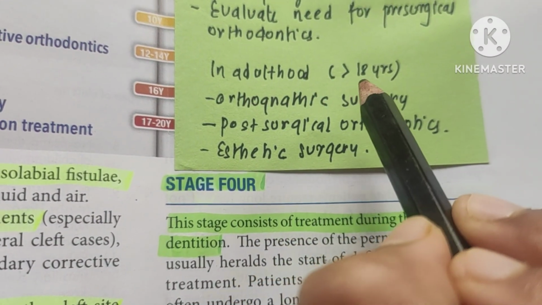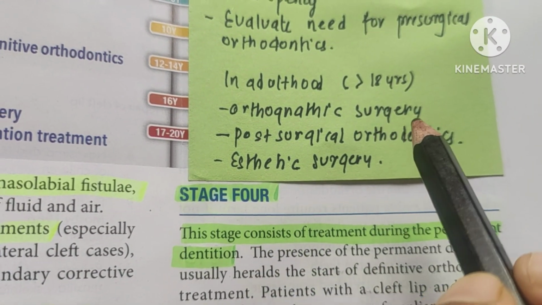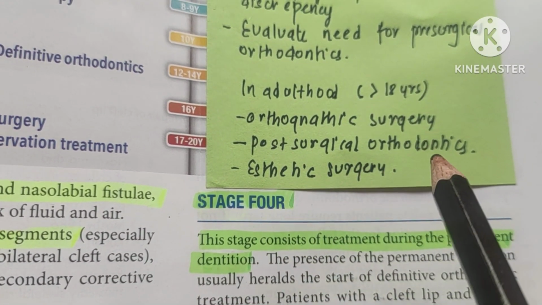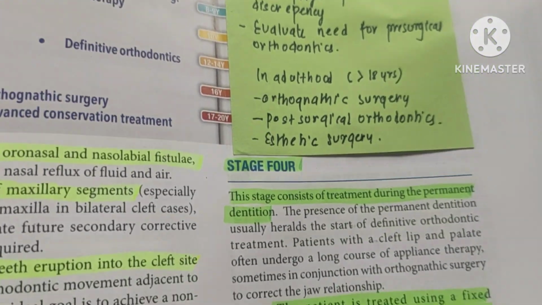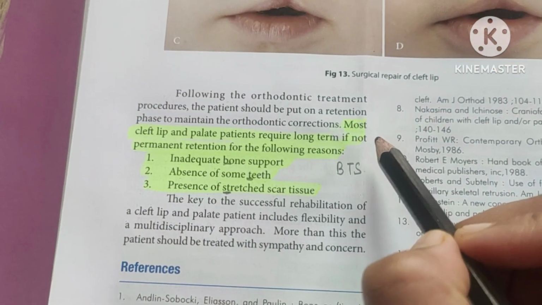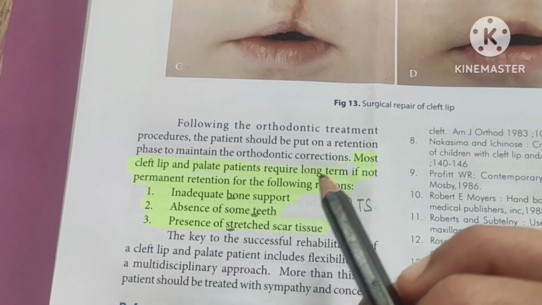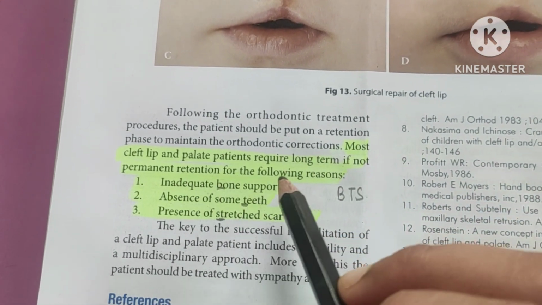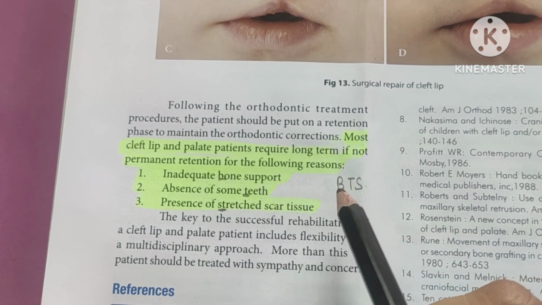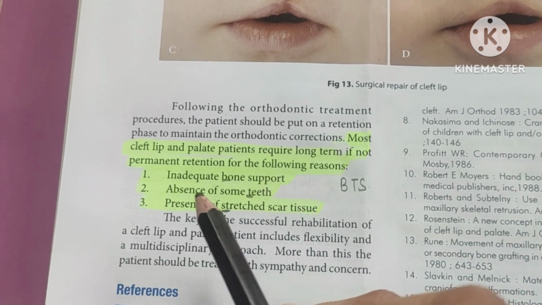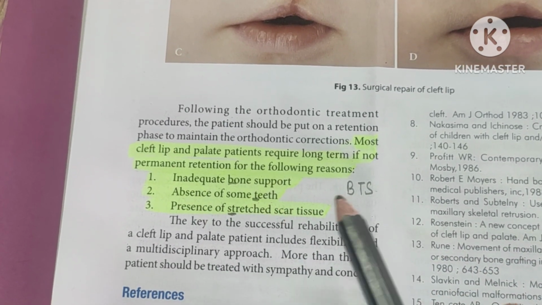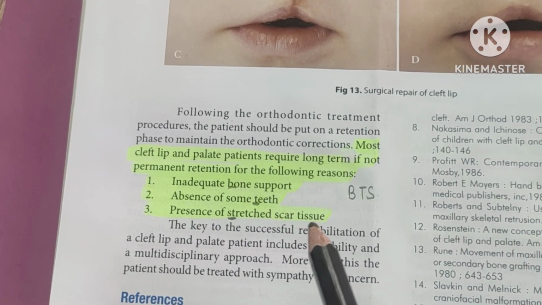Similarly, in adulthood, greater than 18 years, orthognathic surgery may be indicated. Post-surgical orthodontics and aesthetic surgery may also be indicated. Most cleft lip and palate patients require long term retention, if not permanent retention, for the following reasons, that is BTS: B for inadequate bone support, T for absence of some teeth, and S for presence of stretched scar tissues.